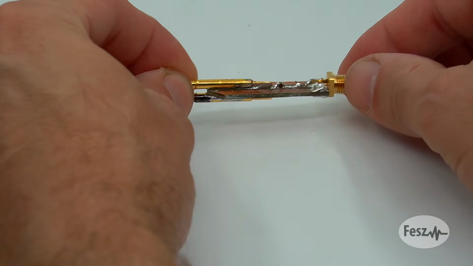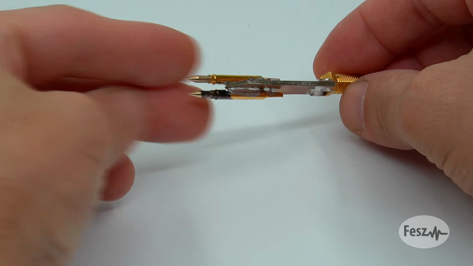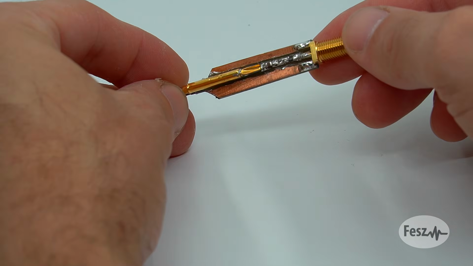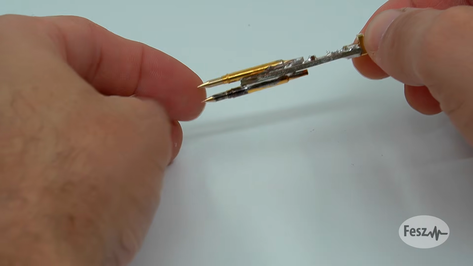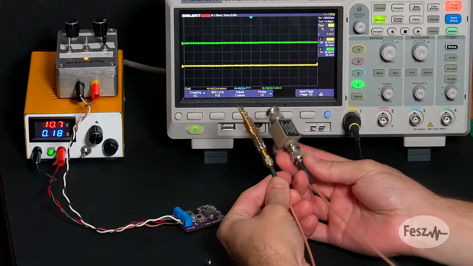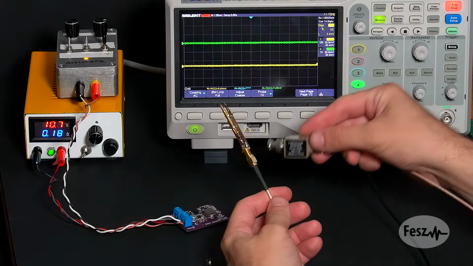To test this out, I built a rather crude looking probe tip. It's a bit of scrap PCB with a SMA connector at one end, a 50 ohm resistor and a 1 microfarad capacitor in series, and then a set of needle test probes. This is connected through some 50 ohm coax to an inline termination and then to the oscilloscope.